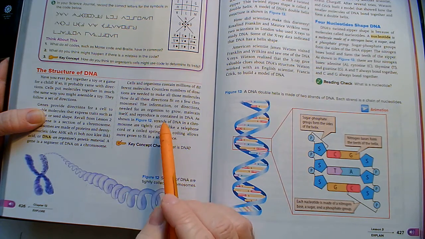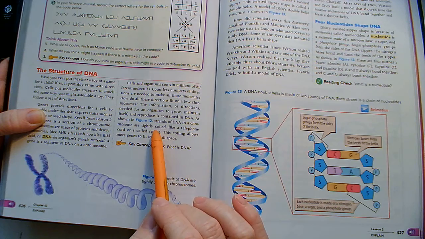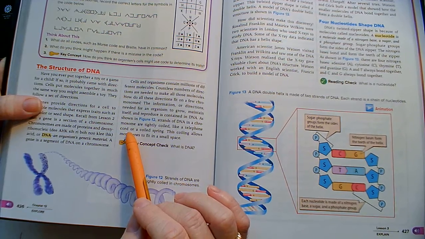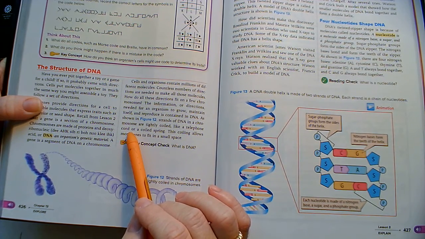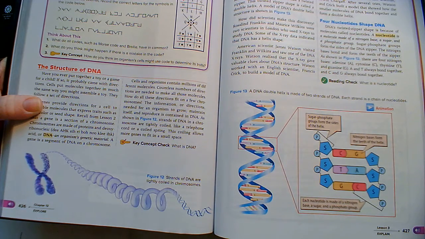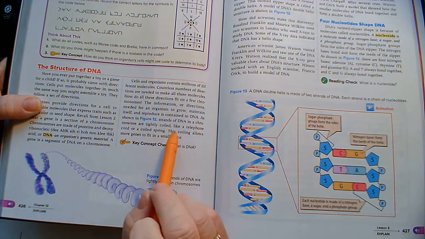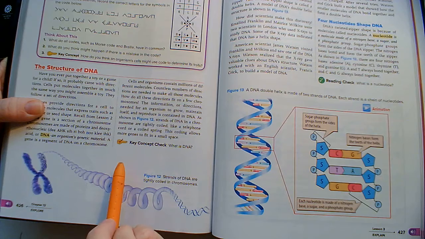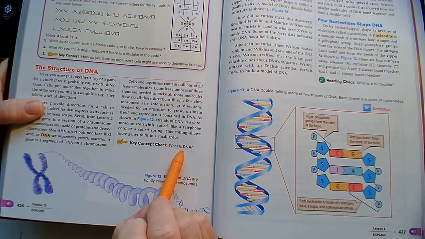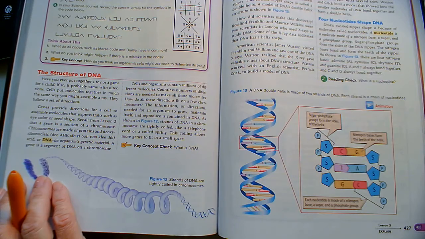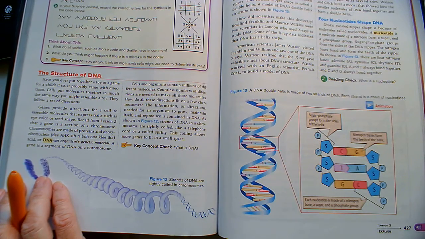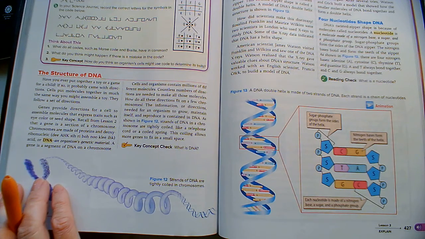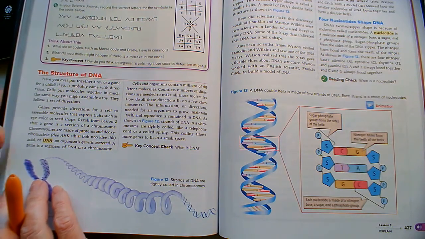As shown in Figure 12, strands of DNA in a chromosome are tightly coiled like a telephone cord. I don't know if you've ever seen a telephone cord before, because that's kind of before your time, but when I was a little girl and we talked on the telephone, it actually had a cord that was coiled. Hopefully you've seen that. Anyway, or a coiled spring. This coiling allows more genes to fit in a small space. So key concept check, what is DNA? Our answer is, of course, deoxyribonucleic acid, but it's the organism's genetic material, and it provides information that's needed for the organism to grow, to maintain itself, and to reproduce.